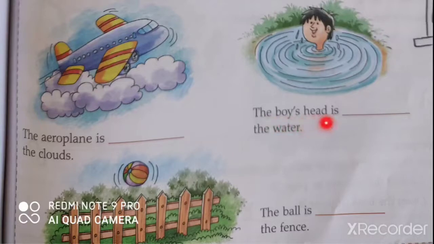The boy's head is dash the water. This is all water and the boy is under the water. So look at the position of the head and water. The ball is dash the fence. Now look at here. Earlier what we have seen, the book is dash the table.